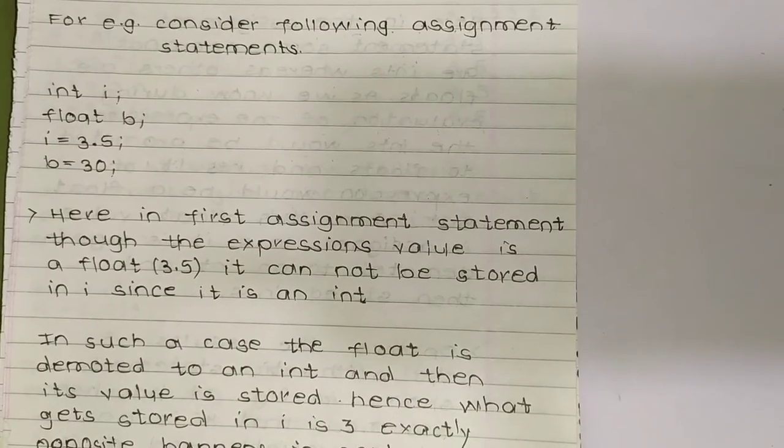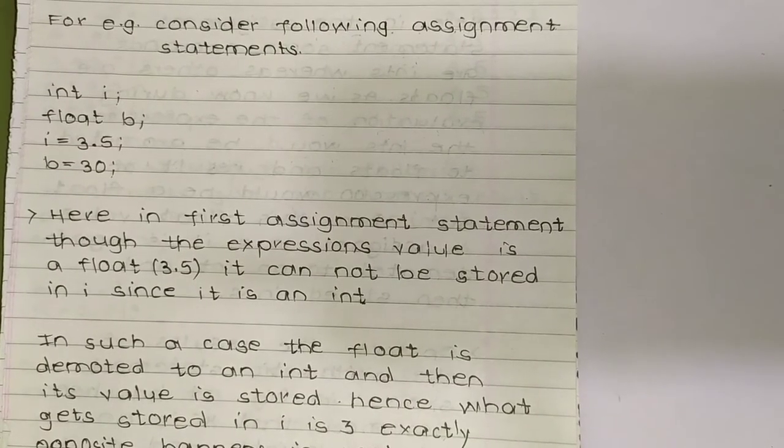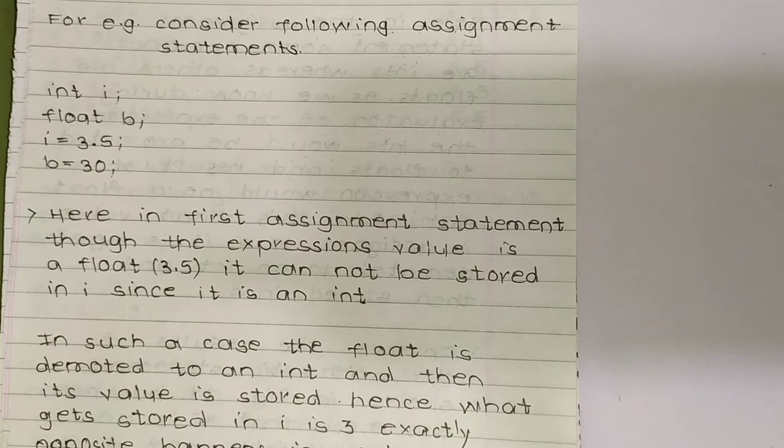int i; float b; i = 3.5; b = 30. Here in the first assignment statement, though the expression value is a float 3.5, it cannot be stored in i because i is declared as an int.